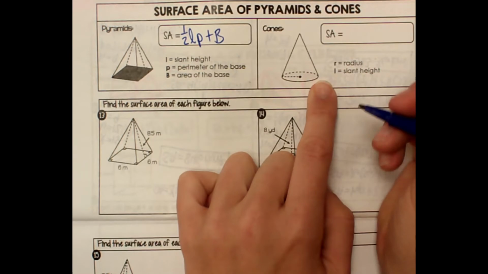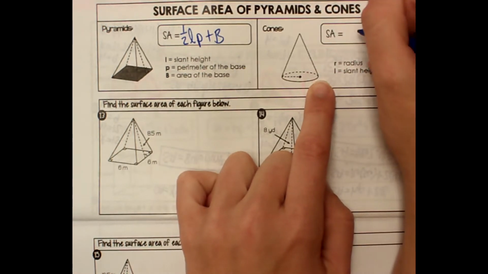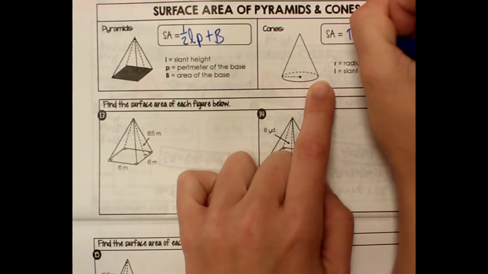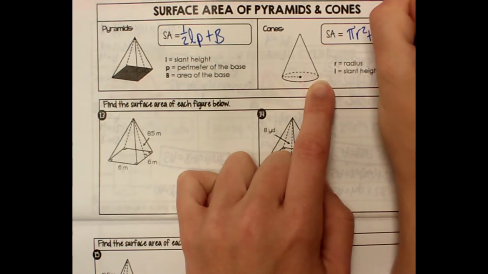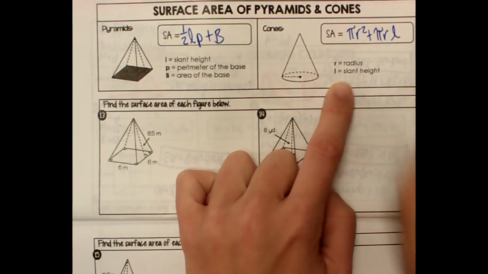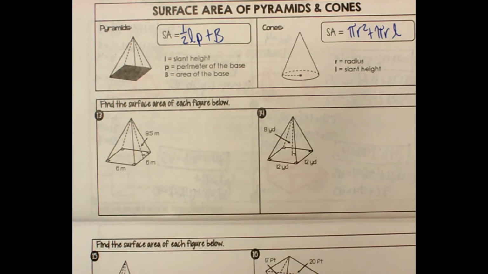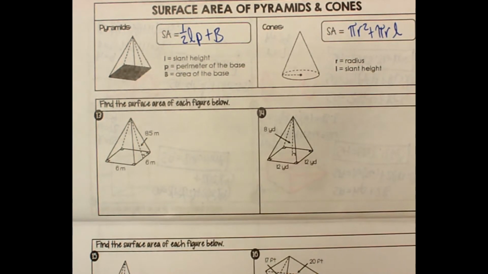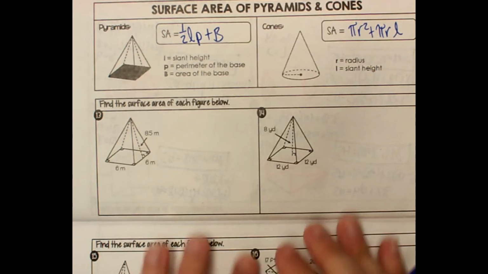For cones, your surface area is pi r squared plus pi r times L, which is still the slant height when you're looking at pyramids and cones. Okay, pretty straightforward. We'll start with the easy ones and then they'll get a little bit harder.